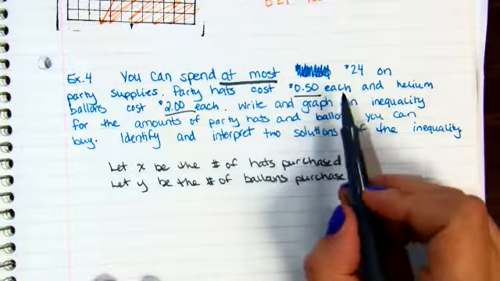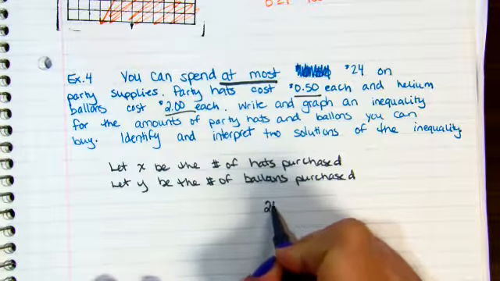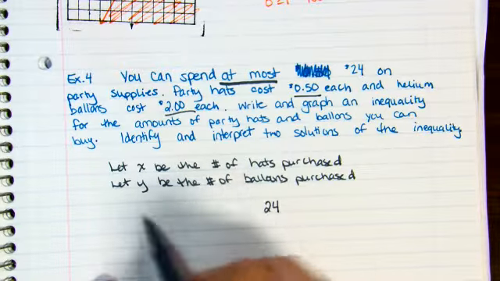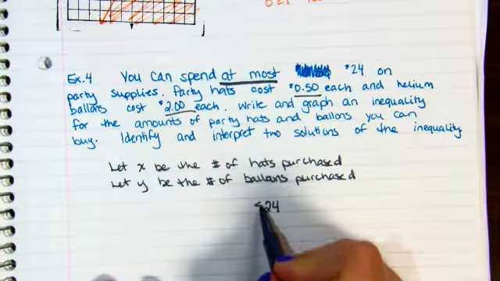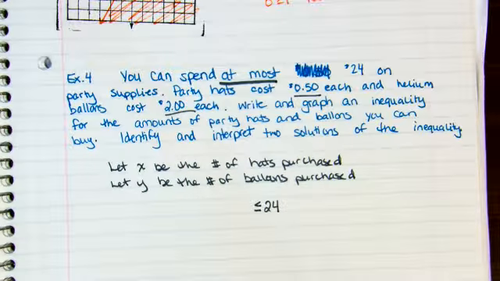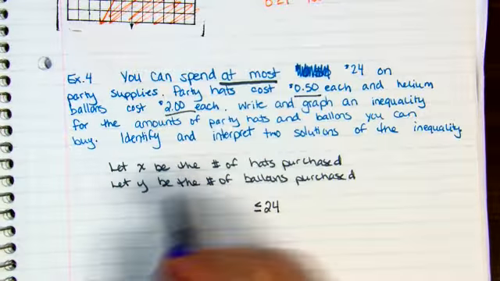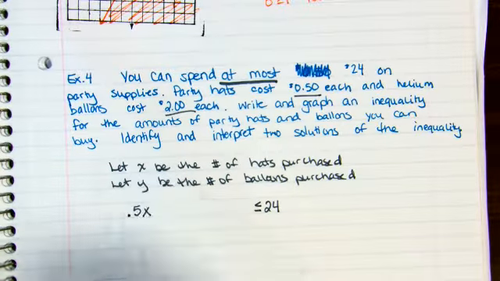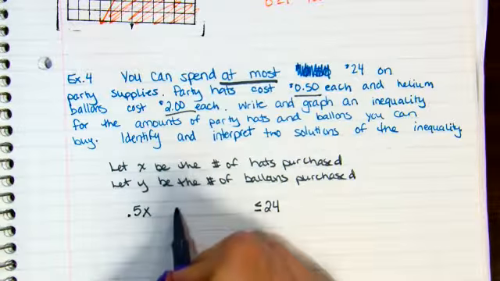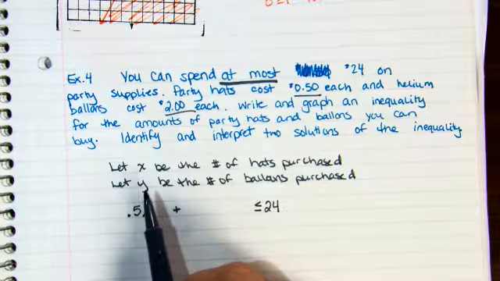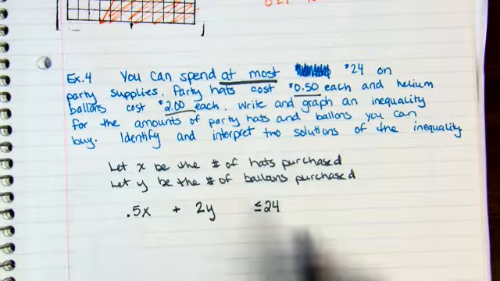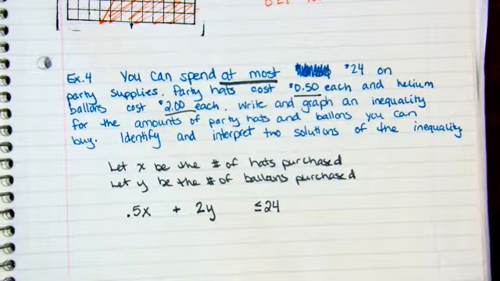I know that I can't spend any more than $24, so the amount that I spend has to be less than or equal to 24. The amount that I spend on hats is going to be 50 cents times the number of hats that I buy, or 0.5x. The amount that I spend on balloons is going to be $2 times the number of balloons that I buy. So this is going to be the inequality that I'm going to graph.